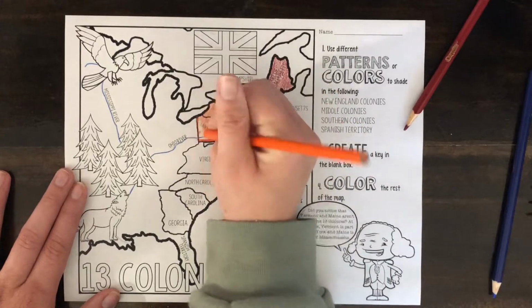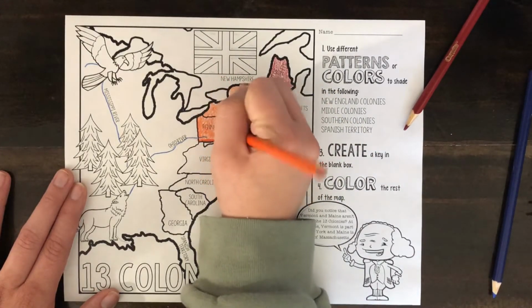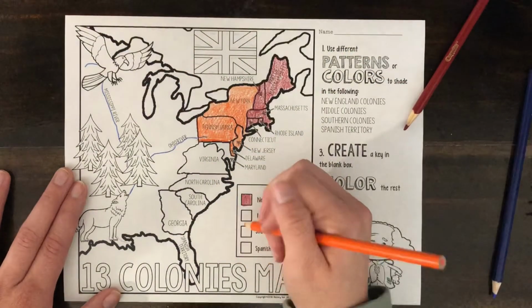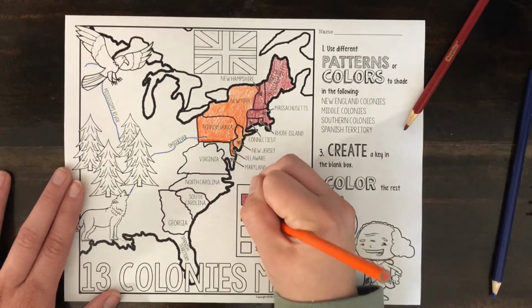So take your time, color it in well. Make sure that you're getting all the corners. I don't want to see lots of scribbling and lots of white, guys. Do your absolute best work, okay? And then don't forget again to color in the key down here too.